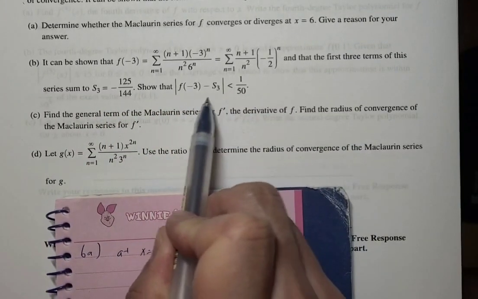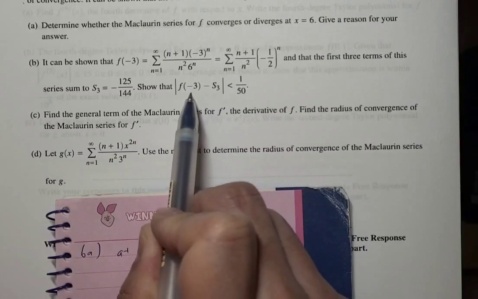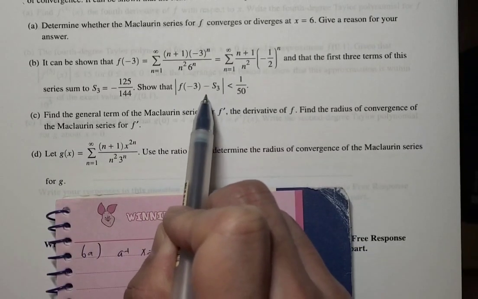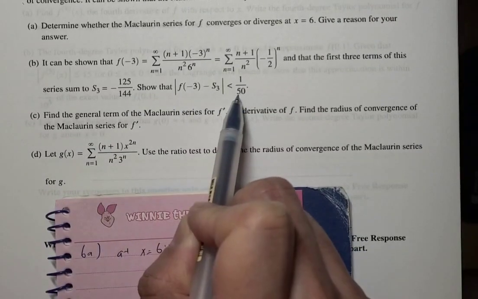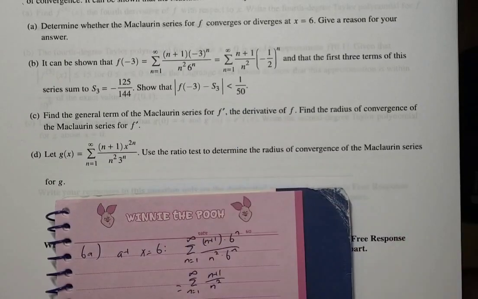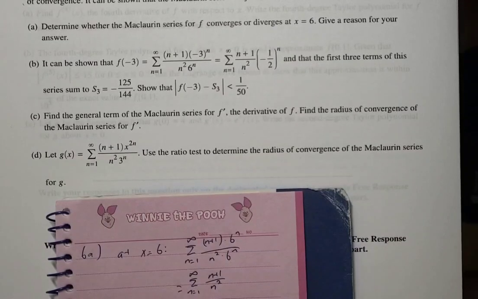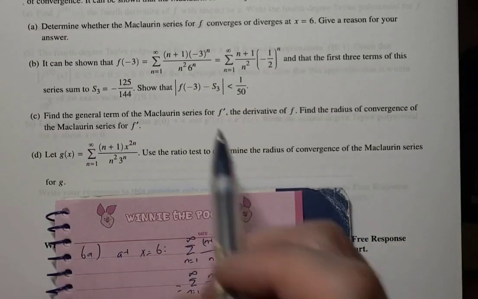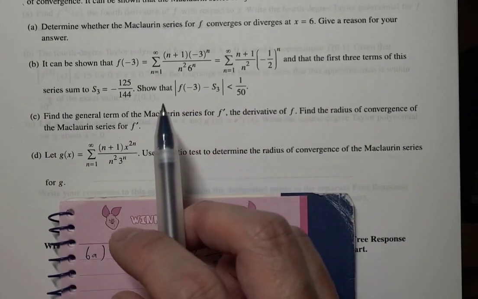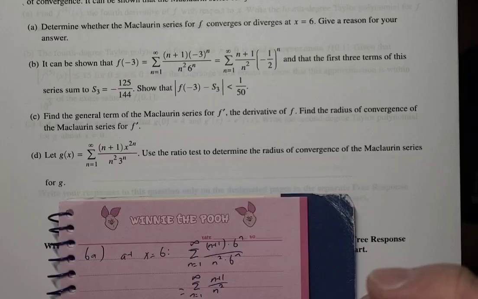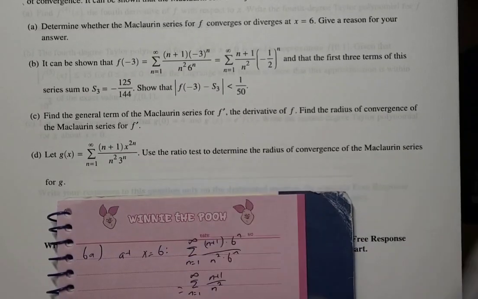Does this look familiar? This is the error: the actual value minus the partial sum. Okay, so what are the two error bounds that you learned in this class? It's the alternating series error bound and Taylor's inequality. Of course, we will try to use the alternating series one because that one's easier if we can, and this is an alternating series.